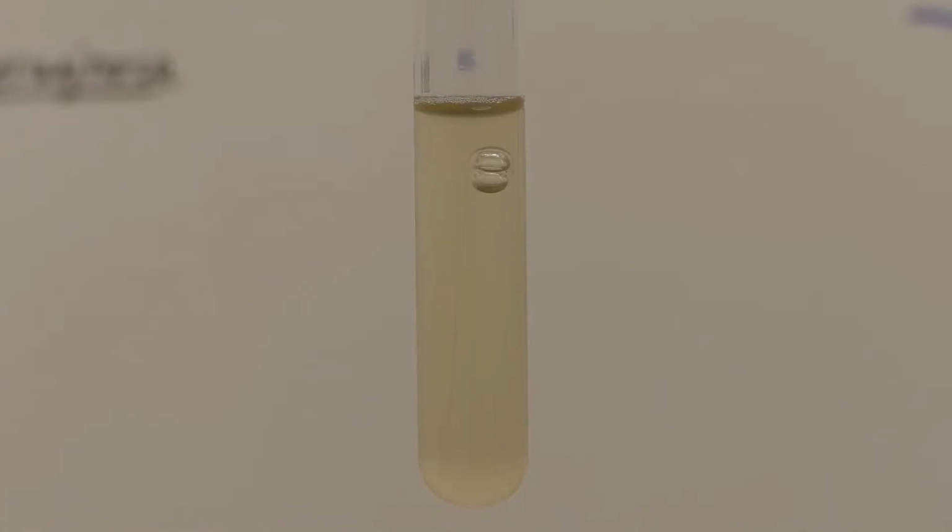If it produces nitrogen gas, that nitrogen gas will accumulate in the Durham tube, as you see in this tube with Pseudomonas aeruginosa. So what we want to do is test each of these media for the presence of nitrate. And we might predict that in this case we wouldn't see any nitrate because we see this nitrogen gas. So let's do the test for nitrate.